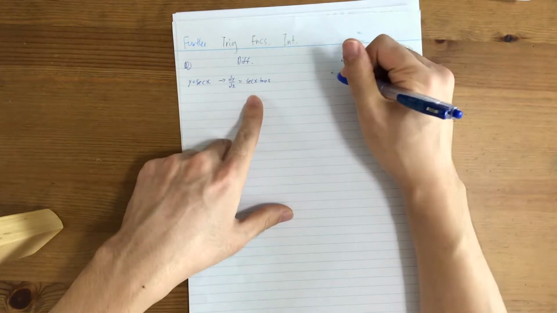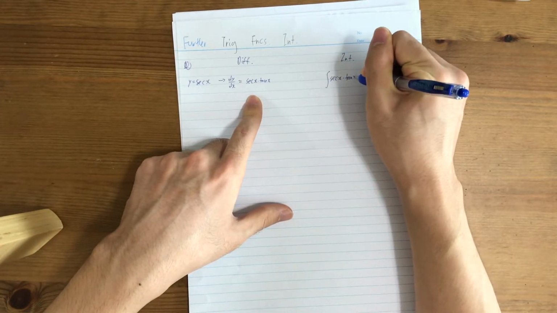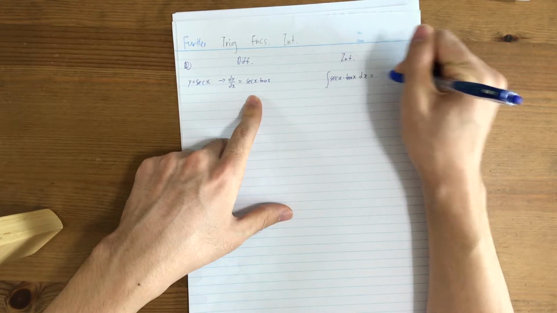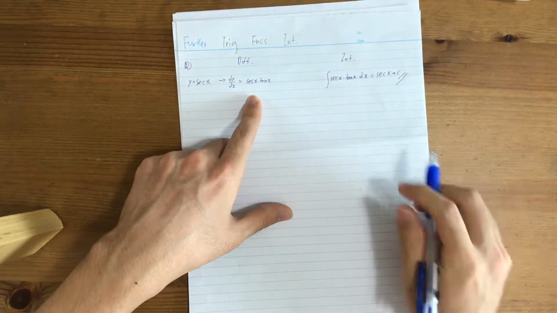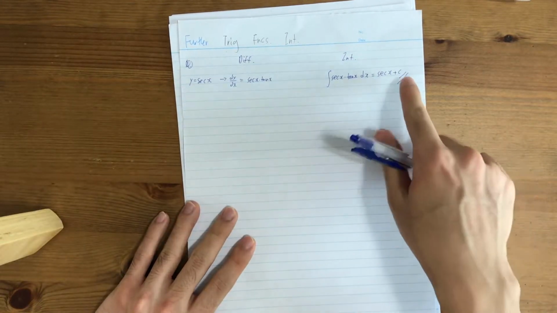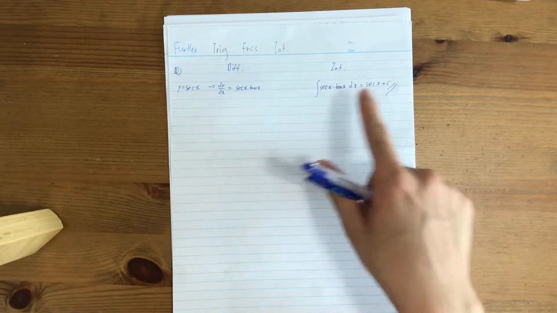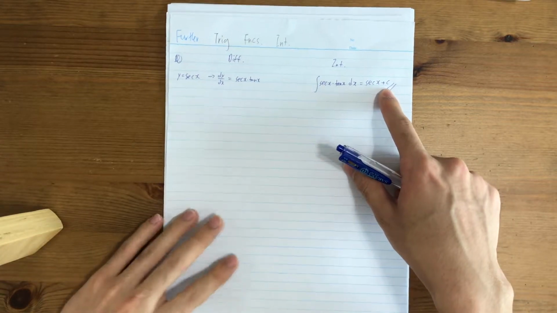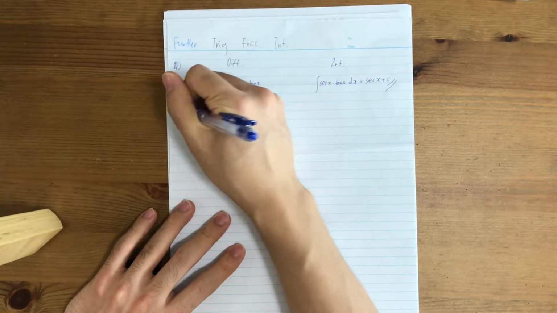So that means if we integrate secant times tangent, we will have secant. And again, we're doing an indefinite integral, so we have to add this integral constant c. So that's the first thing.